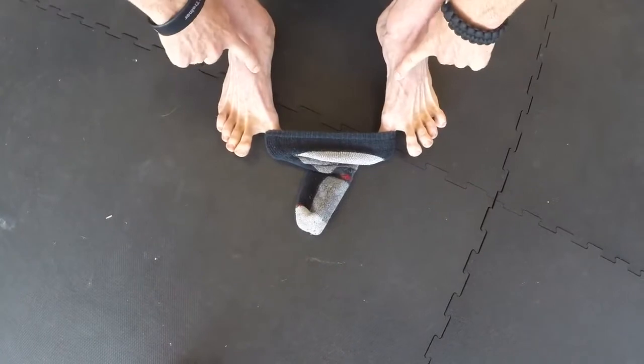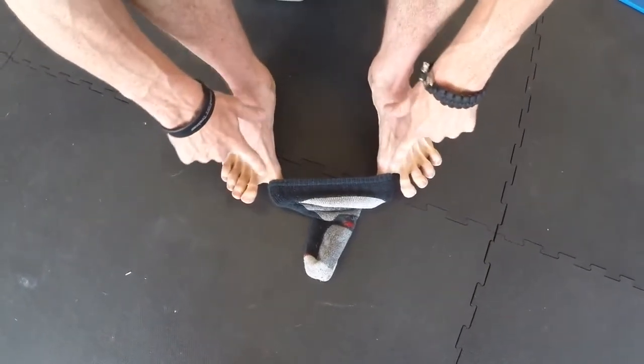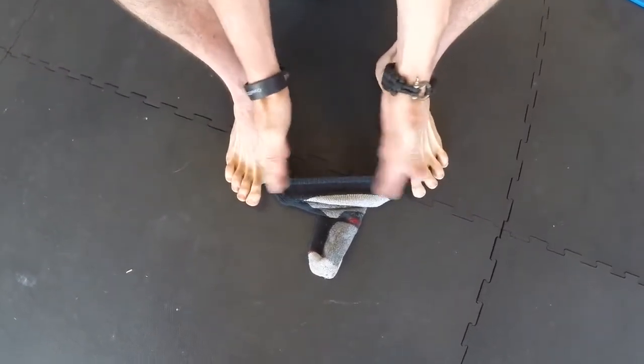Don't go too hard, too fast. Don't feel like a joint dislocation or anything here, but get to the point where you can put a decent amount of tension in there, and that's going to help start to rectify and alleviate the problem.